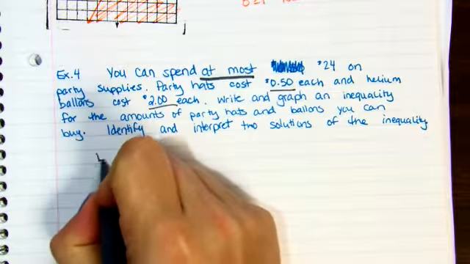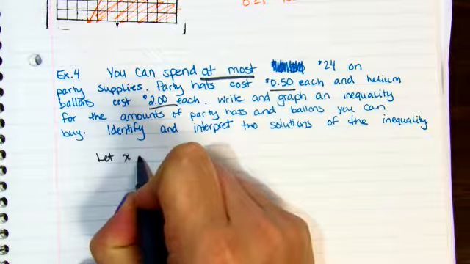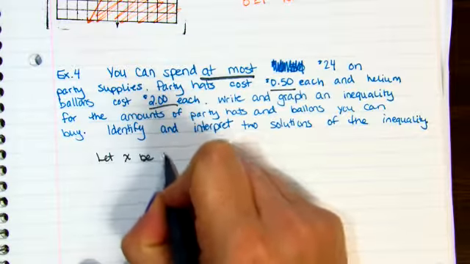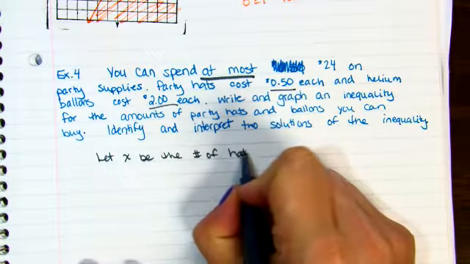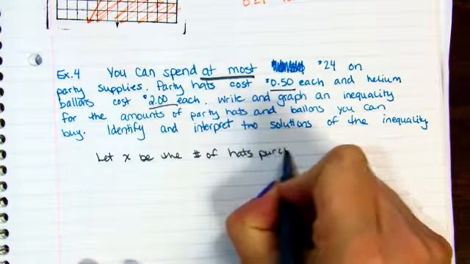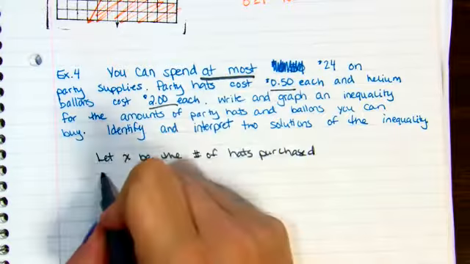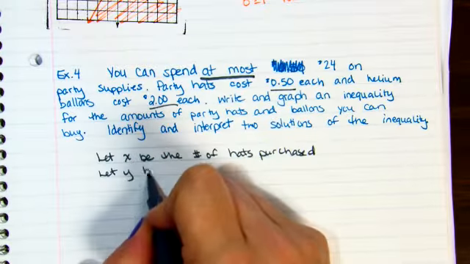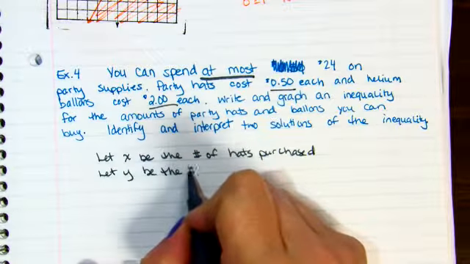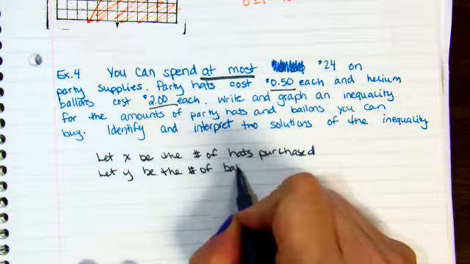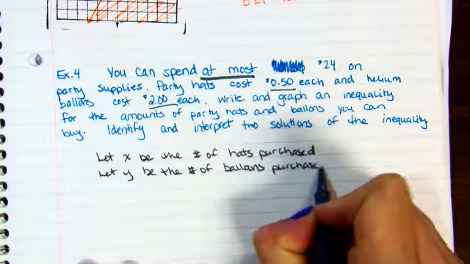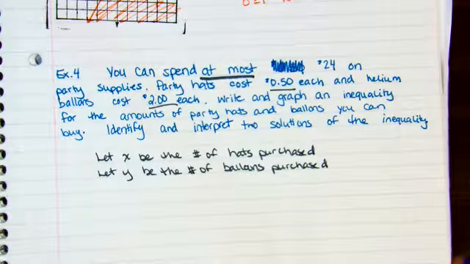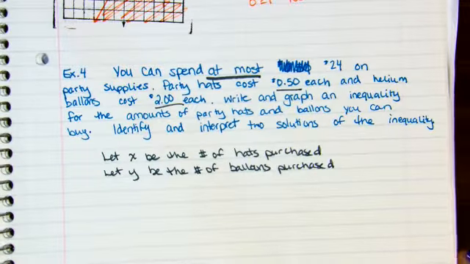So let's say let x be the number of hats you buy, and let y be the number of balloons you buy. It doesn't matter which is which, but you need to identify that first.